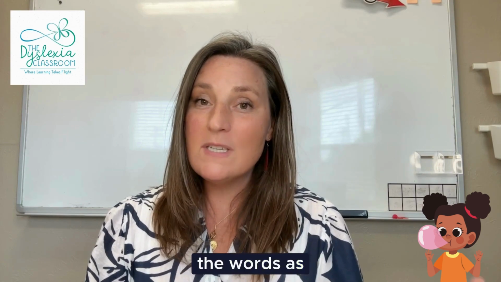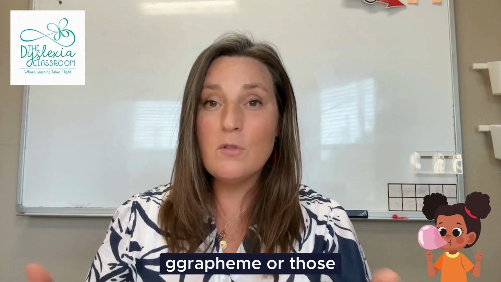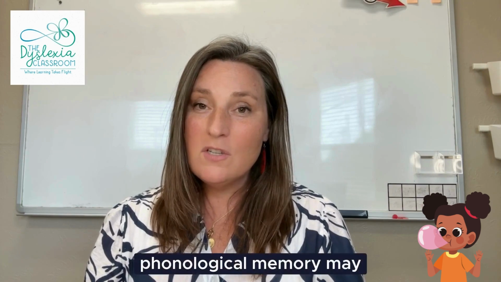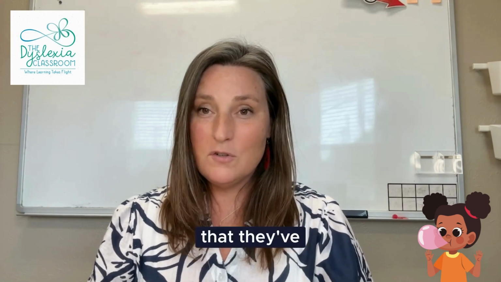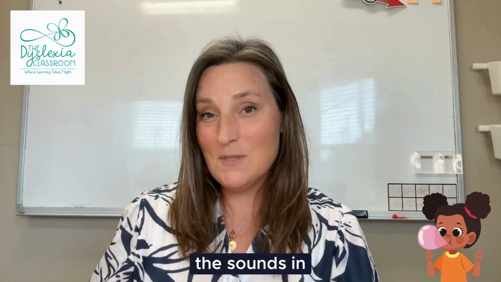Spelling requires that the students segment the phonemes in the words as they're linking it to the written grapheme, or those letter representations. Students with weak phonological memory may need to use the Bubblegum Strategy to help identify all the sounds and check to ensure that they've included each of the sounds in the word.